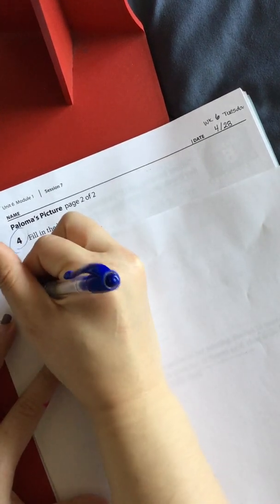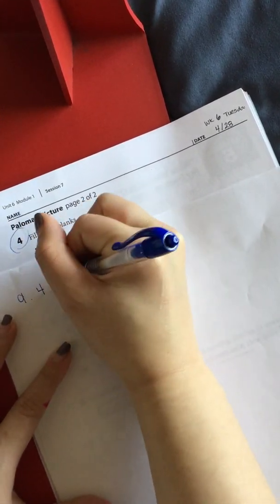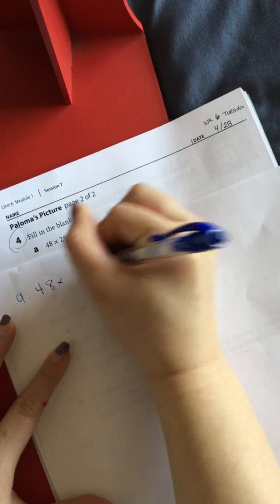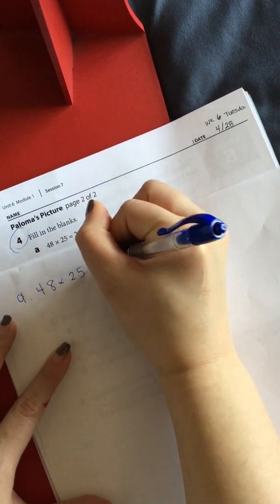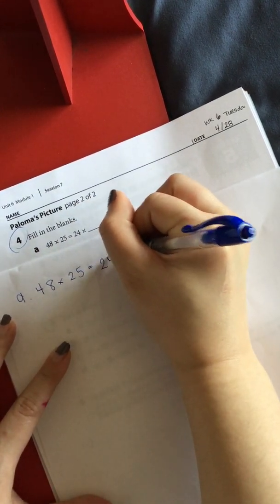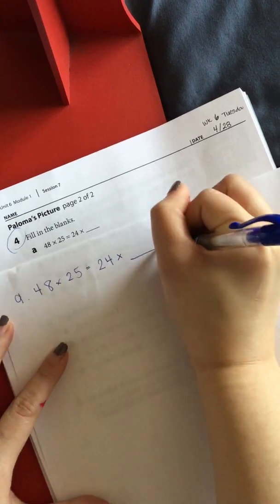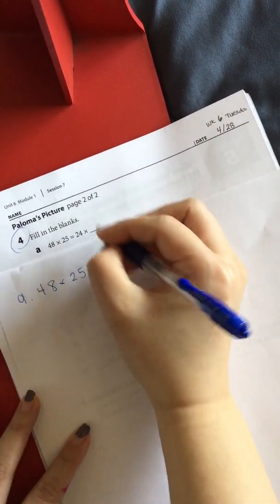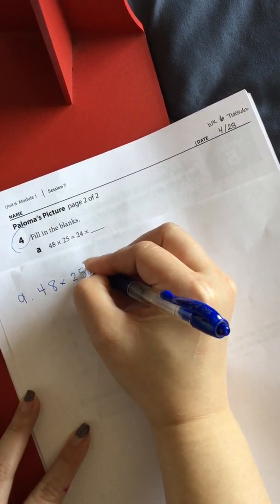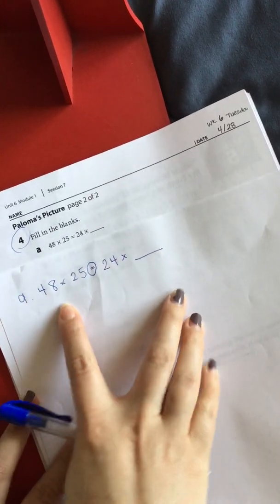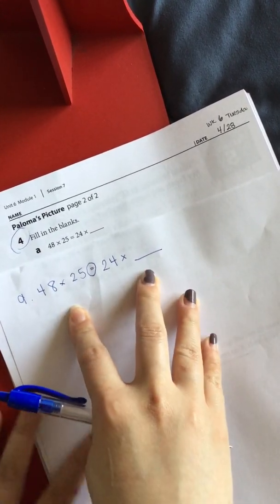So to figure this out, first, you need to make sure that both equations on both sides of the equal sign are equal, because that's what it means. This equal sign is saying that both answers for these two equations need to be the same.